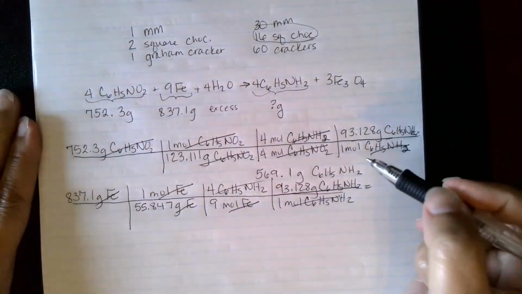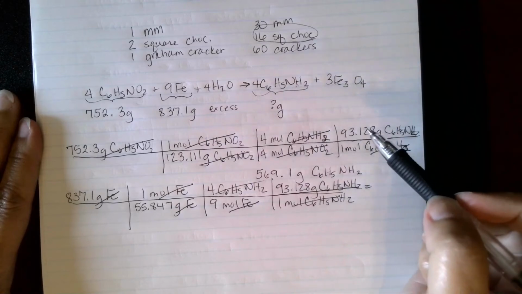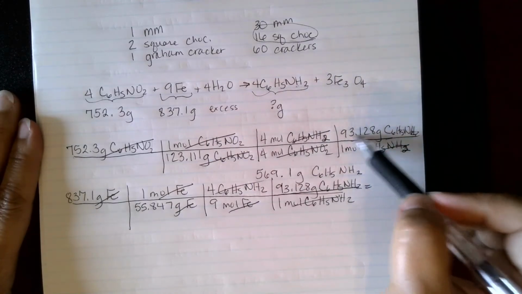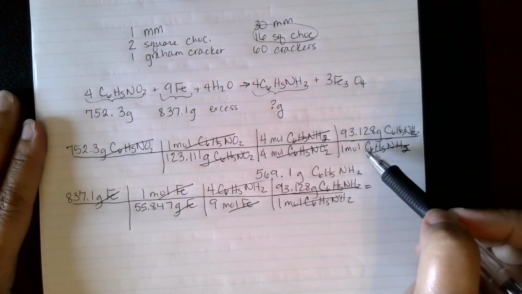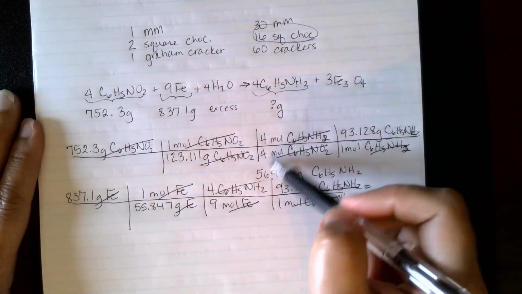Now, when I'm doing those molar masses, it's always for 1 mole. So don't try to put this times 4 for 4 moles. You don't ever want to use these coefficients for anything other than that mole ratio.